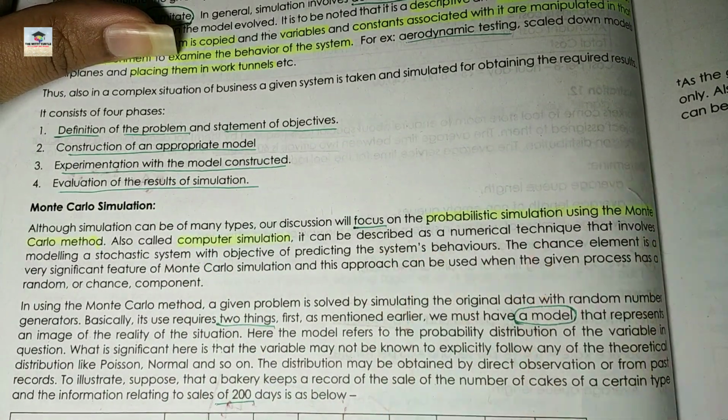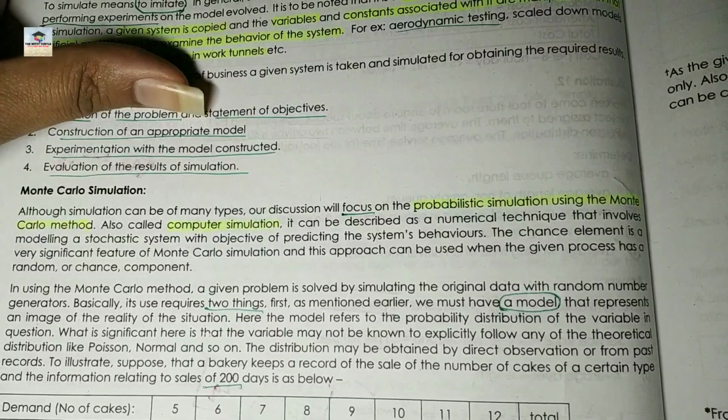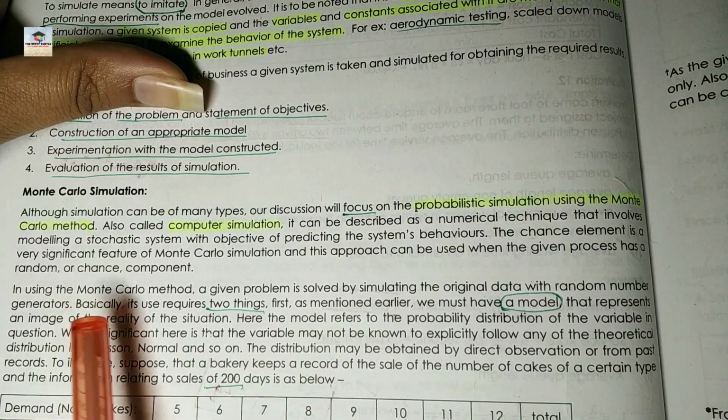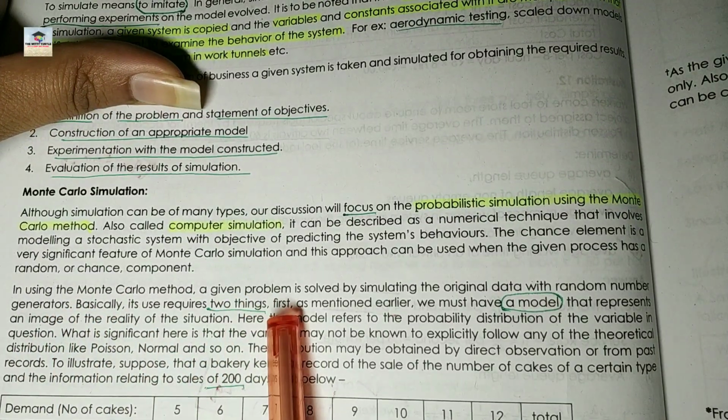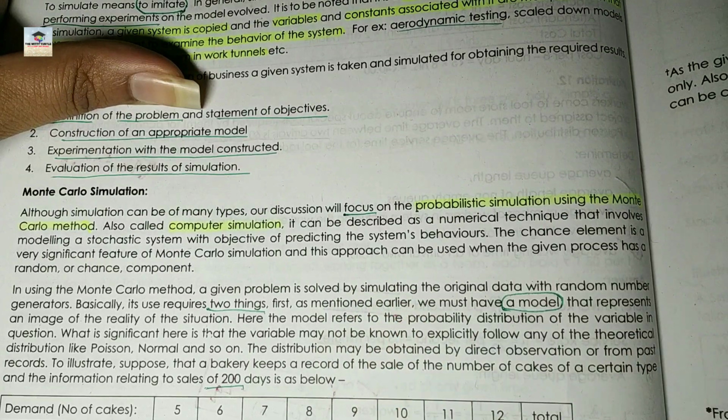After that, read what is written here by yourself. Now in the Monte Carlo method, a given problem is solved by simulating the original data with random number generators.